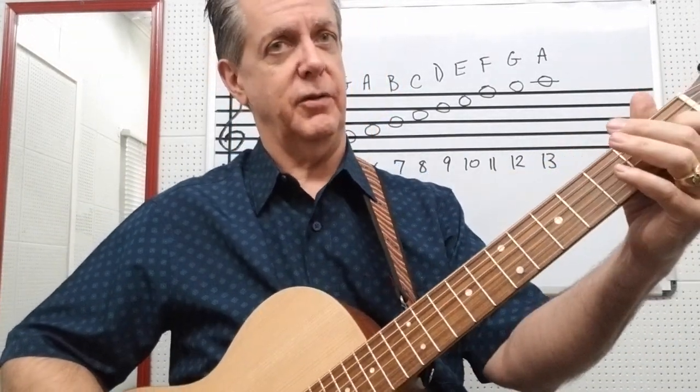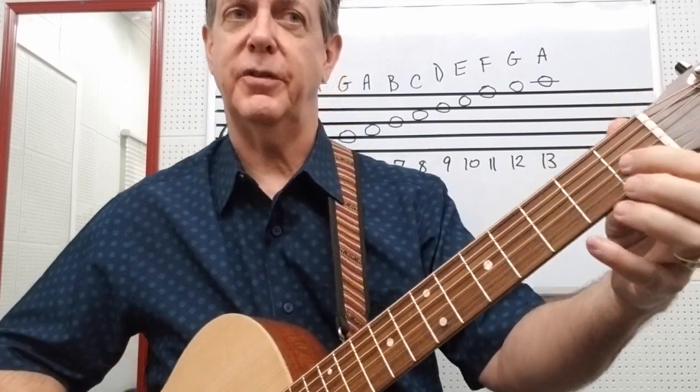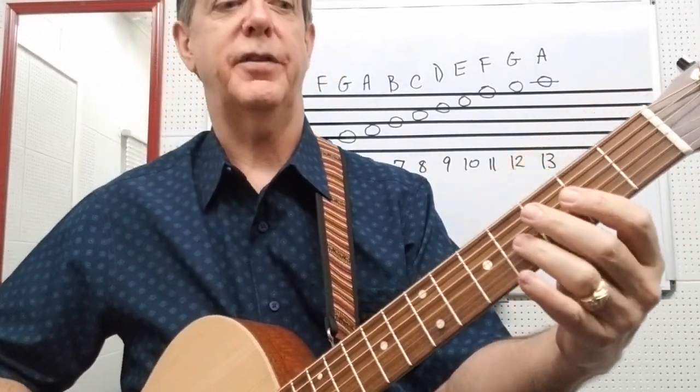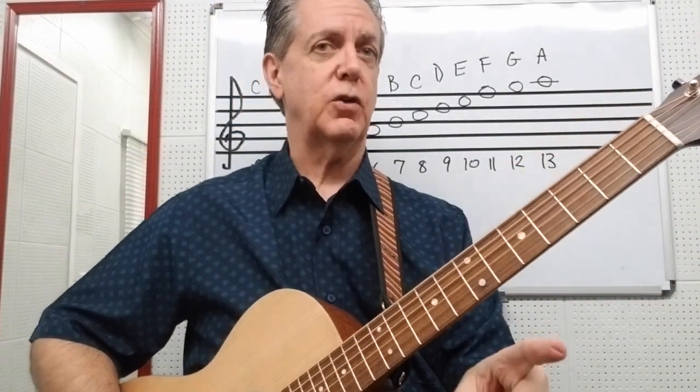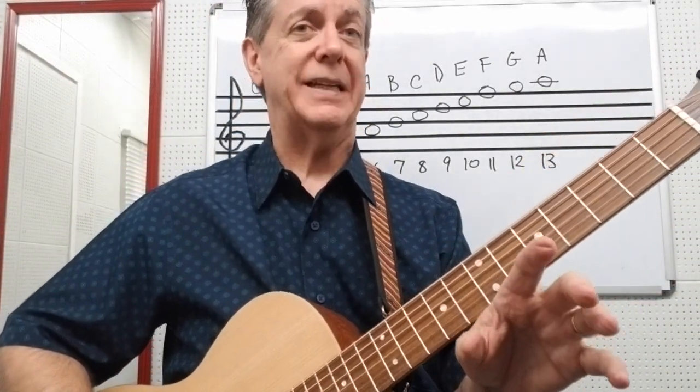But what do you do with the G string? Pretty hard to just not play the G string. So what I'm going to do is substitute that note with this note because that's the 5 of the chord in an E chord. So now I got this.